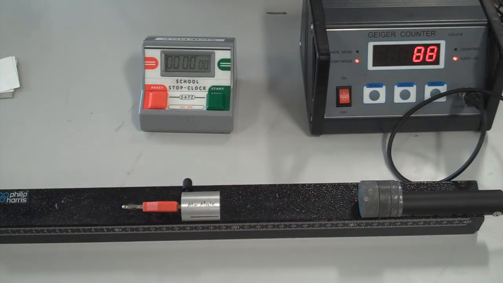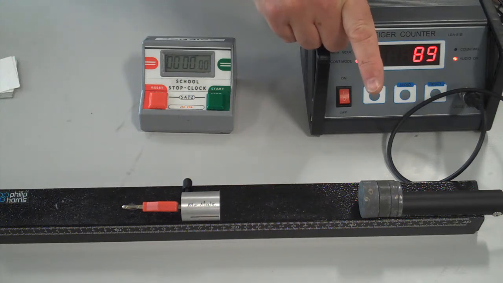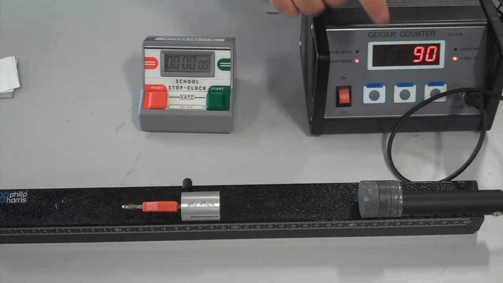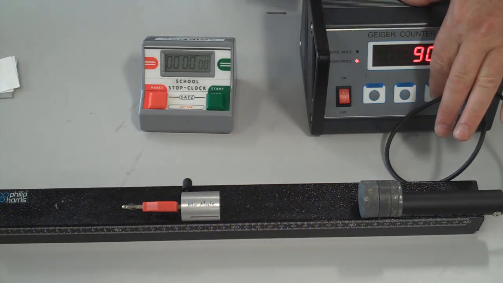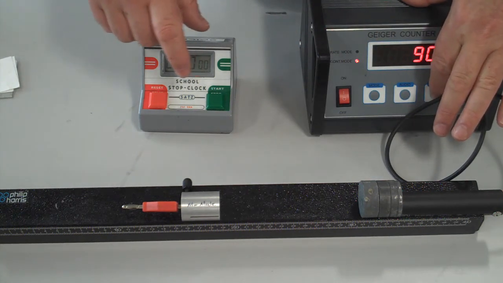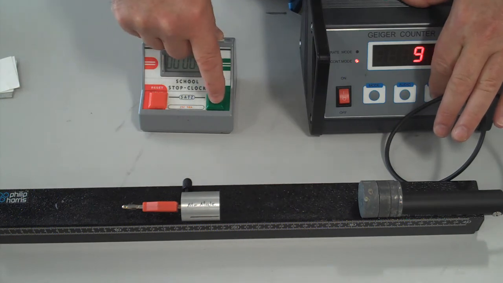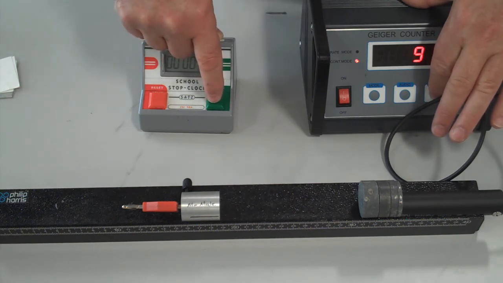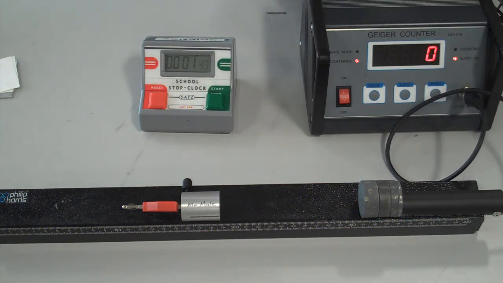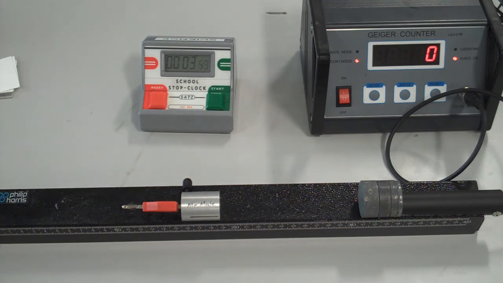Alright, so straight away we can see that there's a big difference. So we're going to do the same experiment again. What I would say now is that the lead in front is probably also going to cut down some of the background radiation that's going into the detector as well, but we'll have a look. You can still hear it clicking. So I'm going to reset the clock. I'm going to start both the counter and the clock at the same time as before. So 3, 2, 1, go. And we'll do that for 1 minute now.